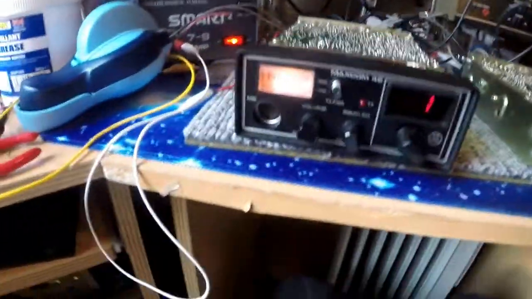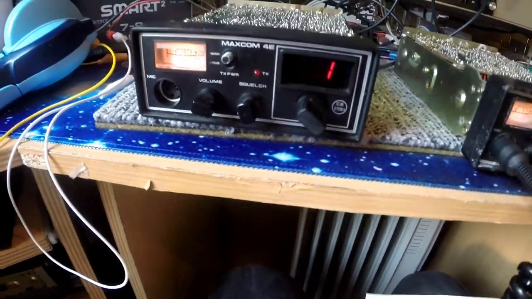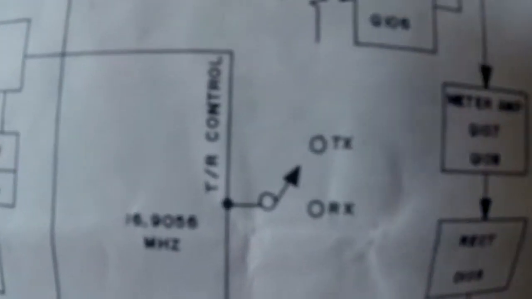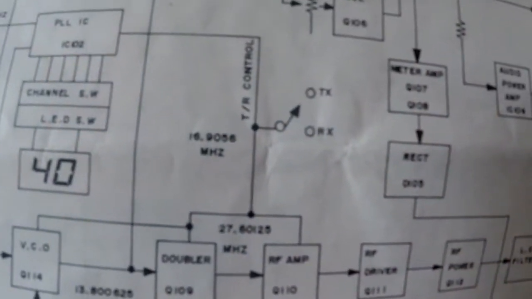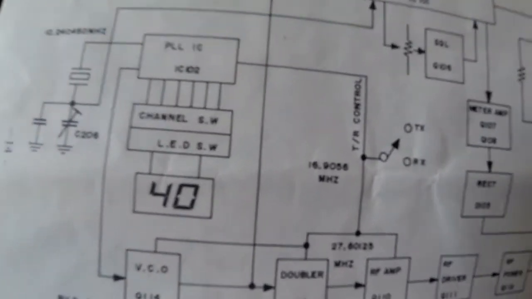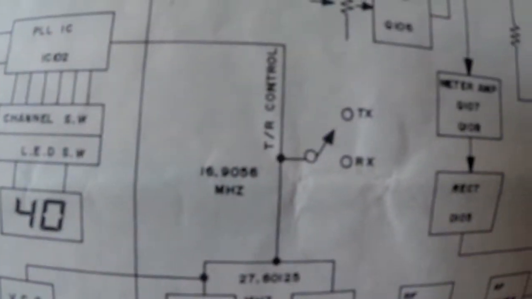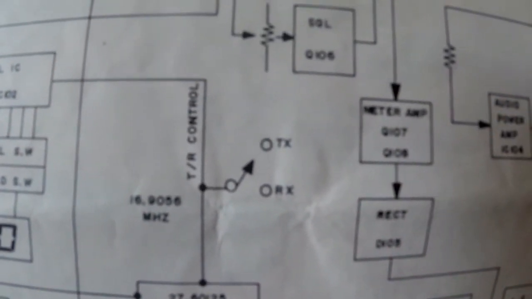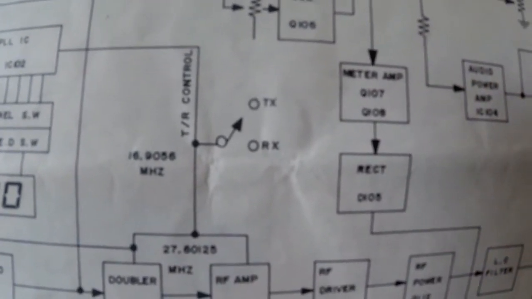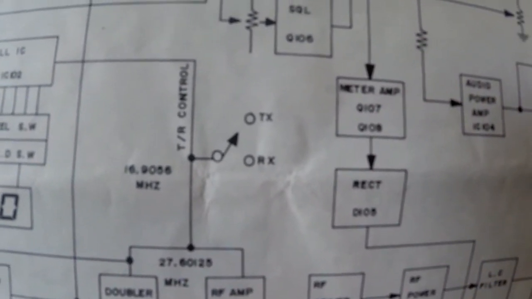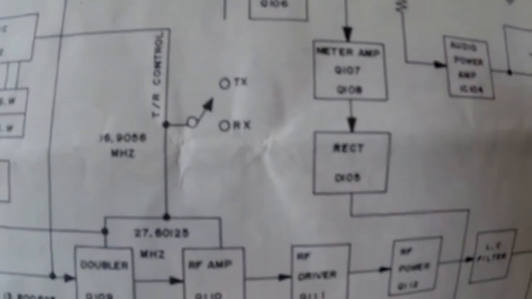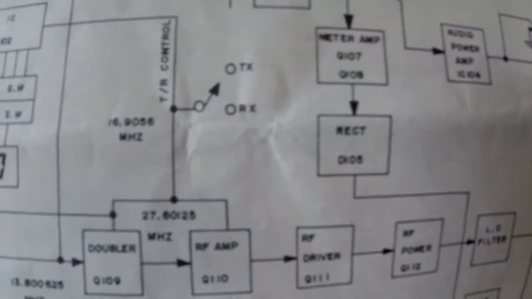What I've noticed in the book is there's a TR control, transmit receive, and that's the one that changes from 16.9 to 13.8. So we need to find that transmit receive control, which I'm thinking is going to be a transistor, and follow the 16 megs through.